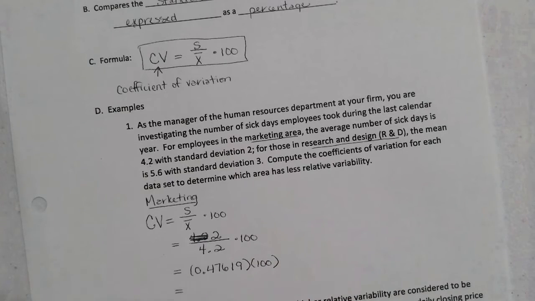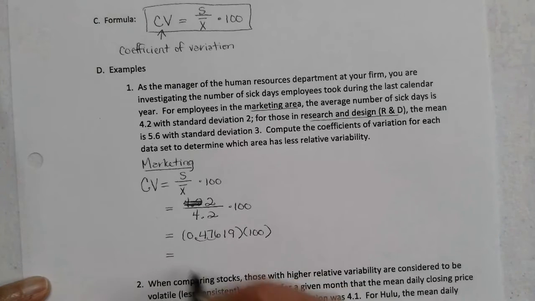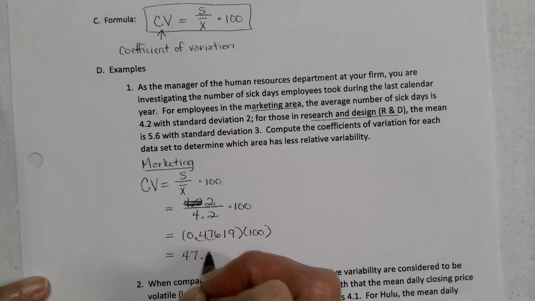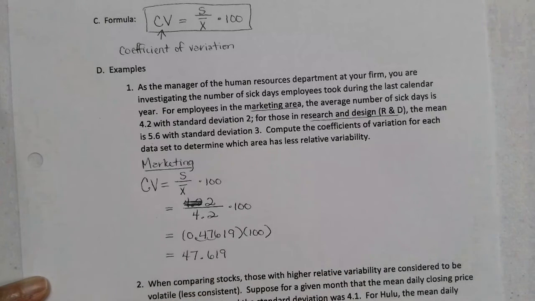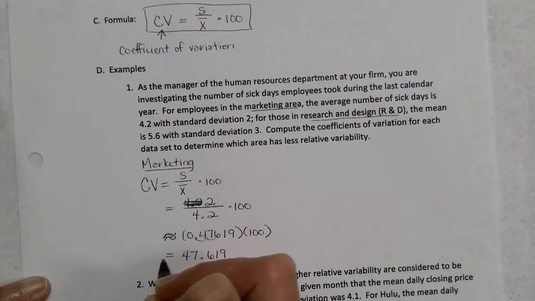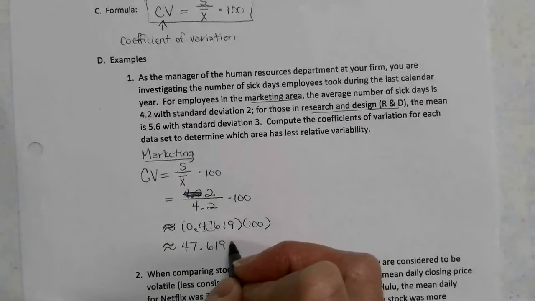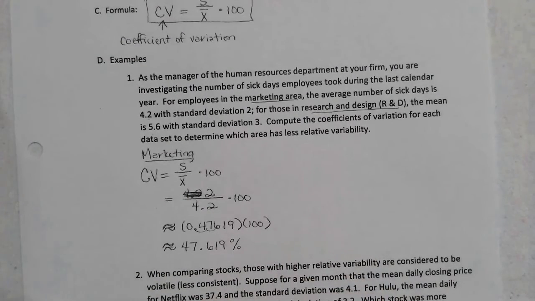Well, you know that whenever you multiply by 100, that just takes the decimal point and slides it 2 to the right. So I'm going to get 47.619. Now remember, I rounded, so at this point it's an approximation. I should not have equal to symbols, but an approximation symbol. That's about 47.619% for the marketing group.